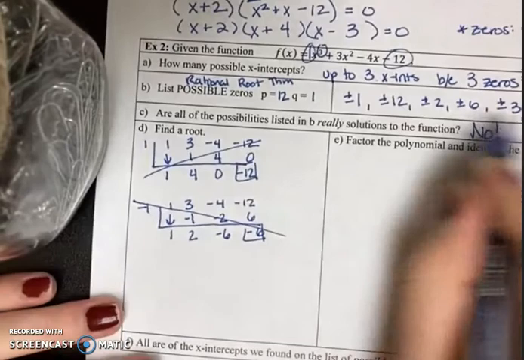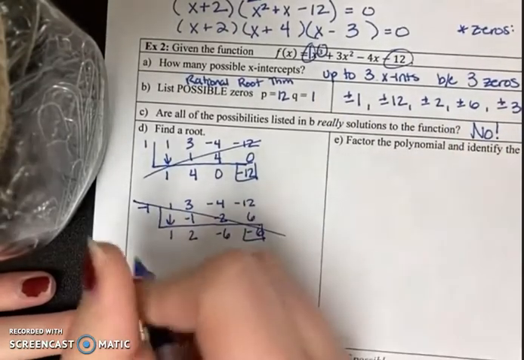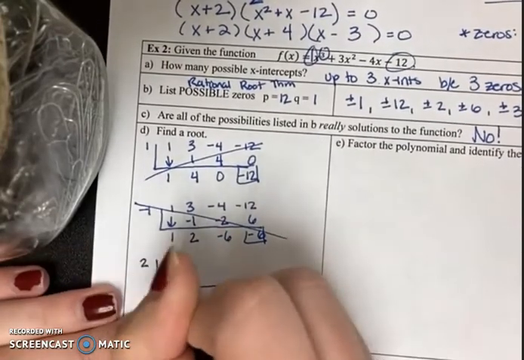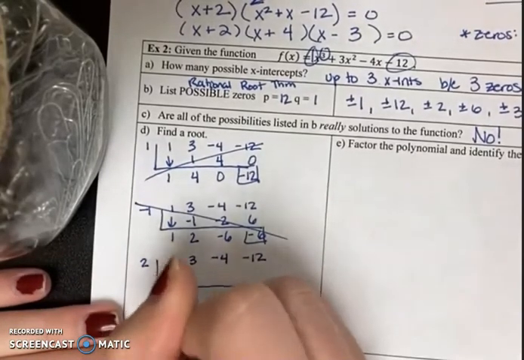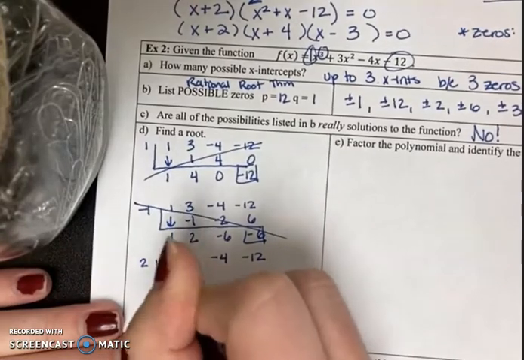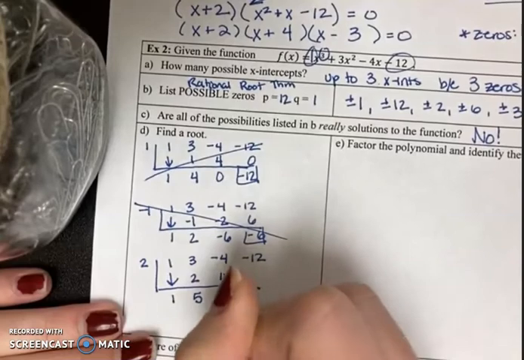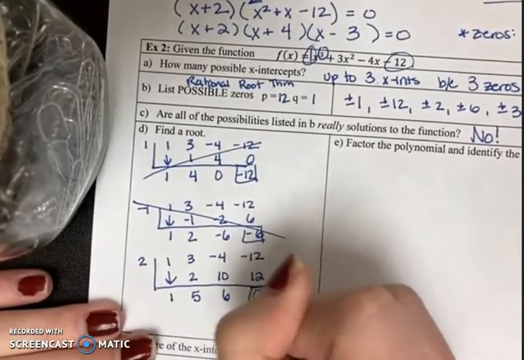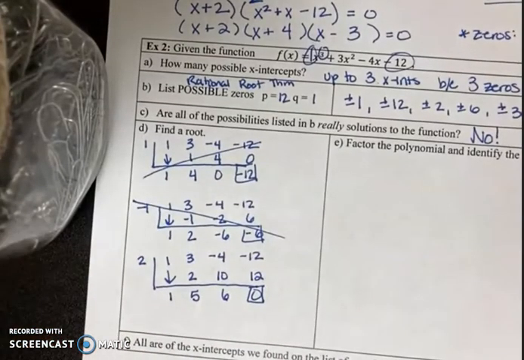Let's try, again, I could try any of these. I like the smaller numbers, so I'm just going to try 2. 1, 3, -4, -12. Okay. Starting synthetic division. Bring down the 1. 1 times 2 is 2. Add those together, I get 5. 5 times 2 is 10. Add that together, I get 6. 6 times 2 is 12. Hey, look at that. The remainder is 0. So 2 is a root.